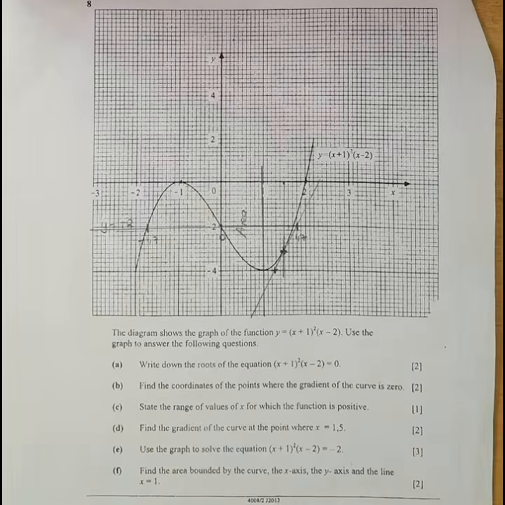And then on part B, the question is reading, find the coordinates of the points where the gradient of the curve is 0. Please don't panic when asked this question. They are simply asking you the turning point. The coordinates of the point where the gradient is 0 is the turning point.